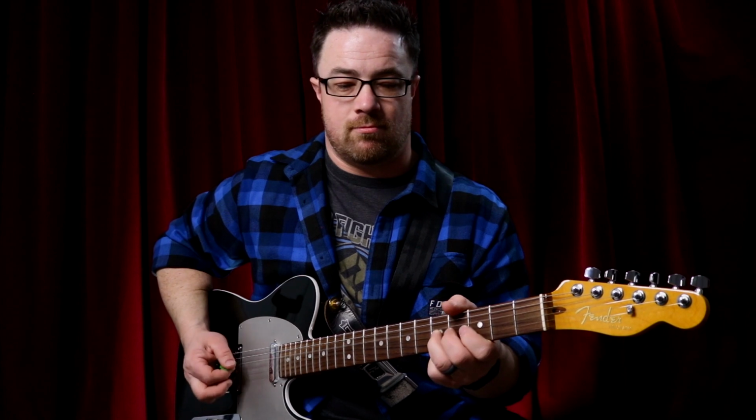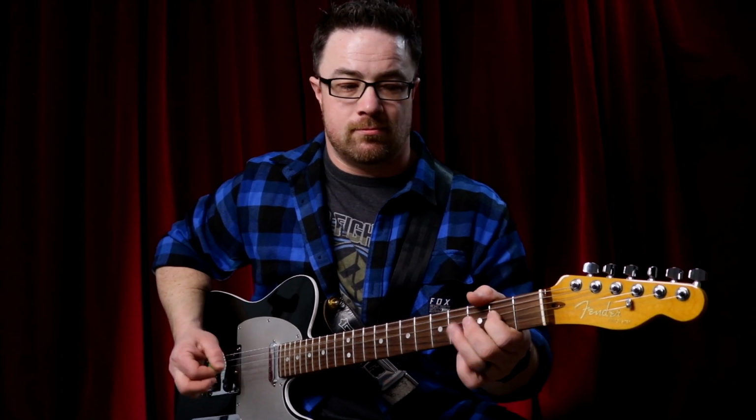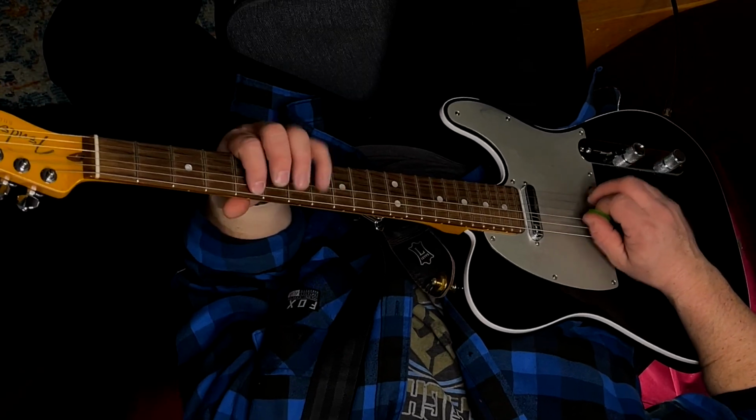Now, here's the trick. Once you've got this under your fingers, we need to go improvise with it, right? I suggest that you look up a slow blues jam in A minor to jam with, right? And so just something like this. And then what you're going to do is take this A blues scale that we just played, and you're going to improvise with it.